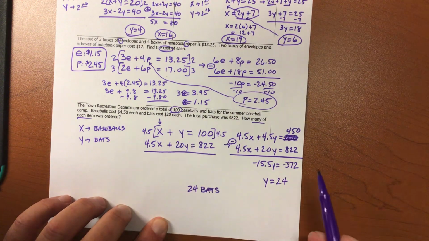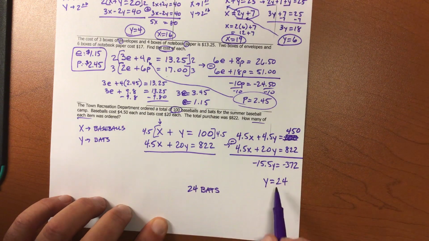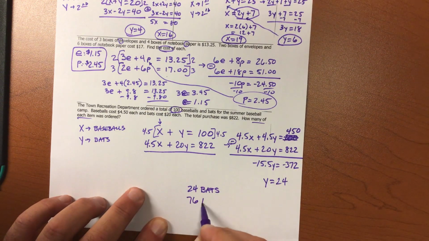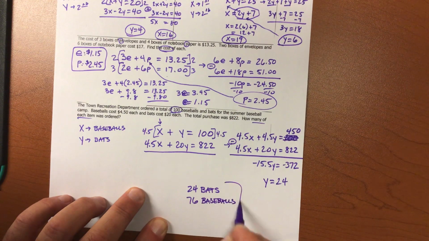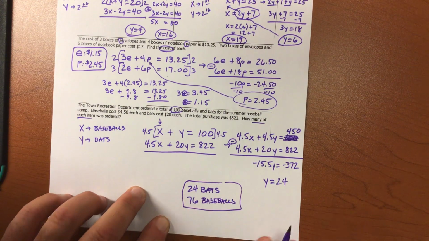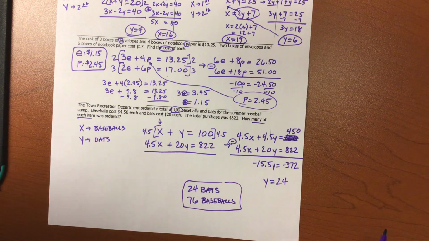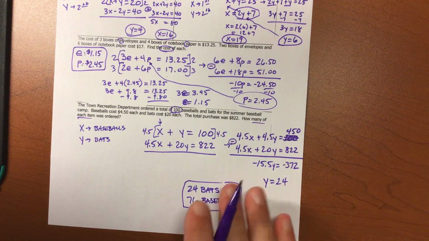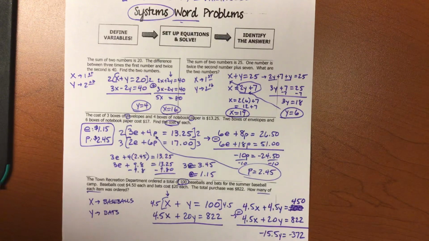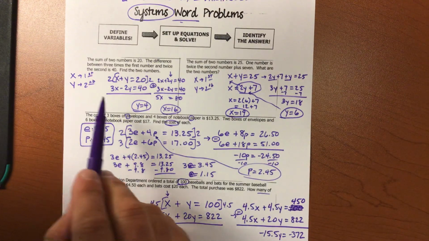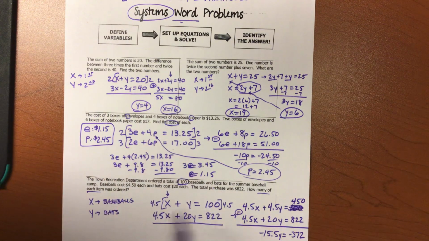Well, again, they won 100, so 100 minus 24 is 76 baseballs. There we go. All right, pretty cool. That's what we're talking about when we're talking about systems in word problems. Define the variable, set up the equation, and then identify the answer. All right? Okay, one last problem.